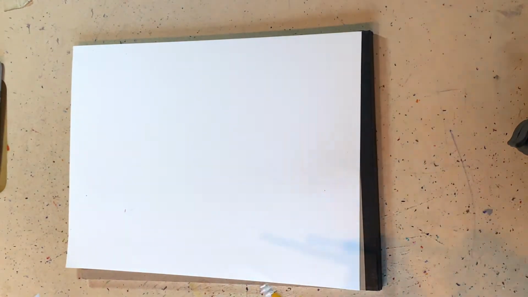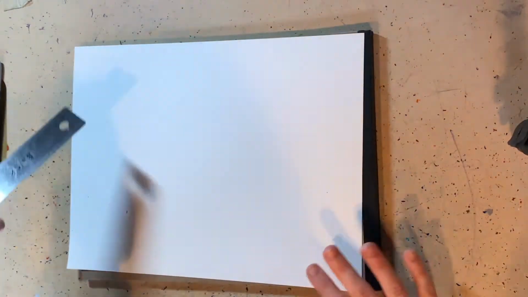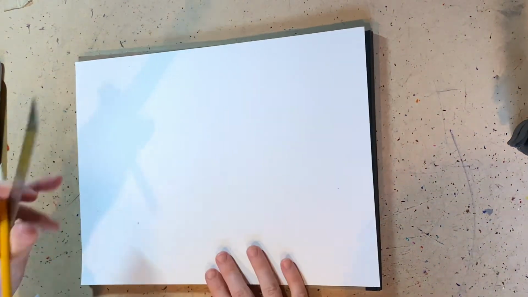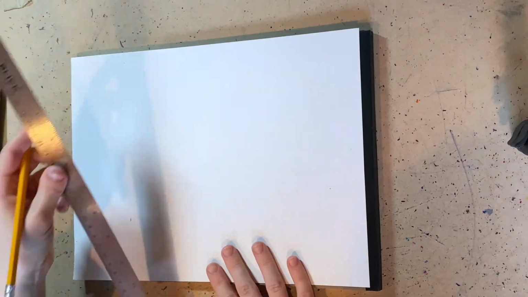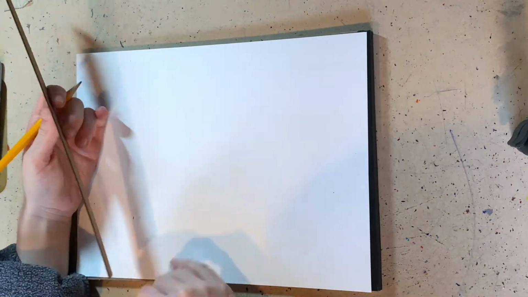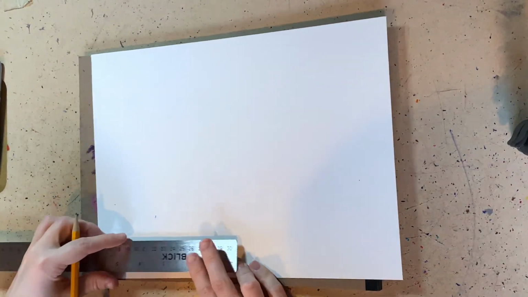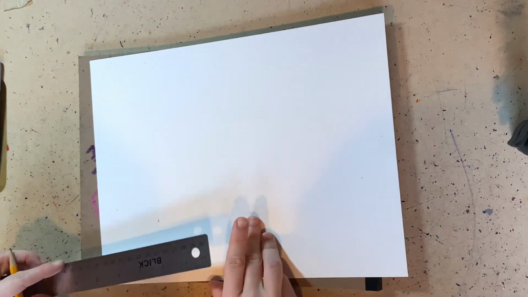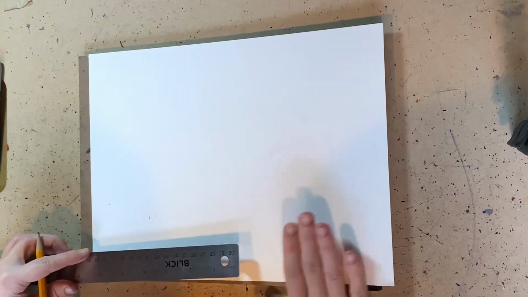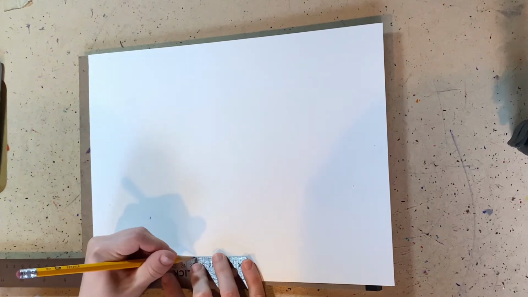If you have a ruler at home, I should just use a ruler. If you don't, it's okay. Just draw a square on the left side of the page towards the bottom. Not all the way to the bottom, but towards the bottom. So let's start off with the horizontal line. So we're drawing just a square.